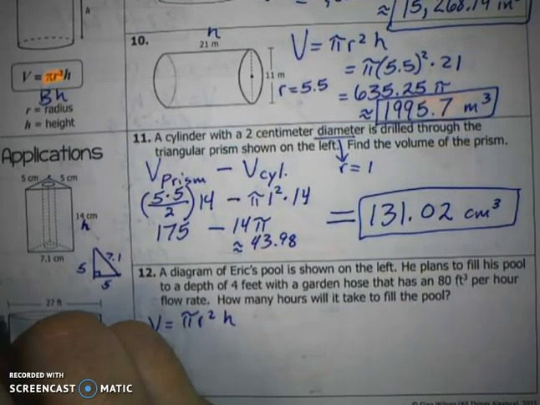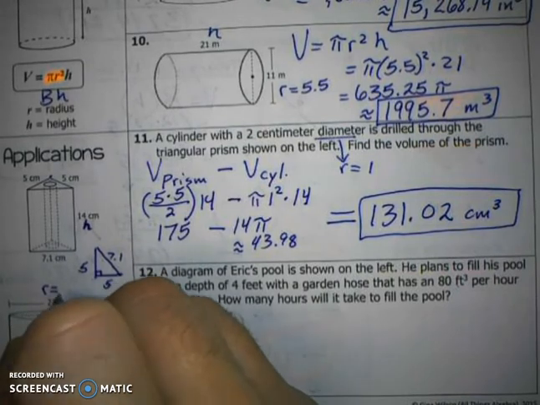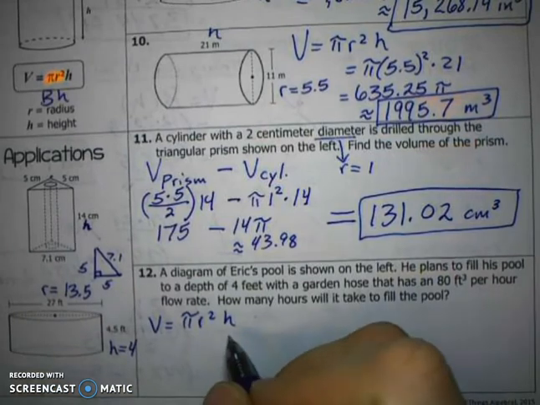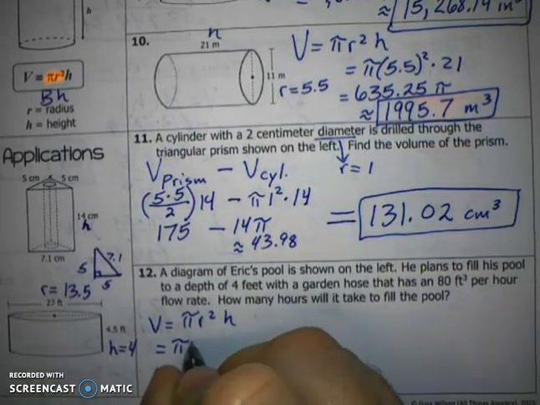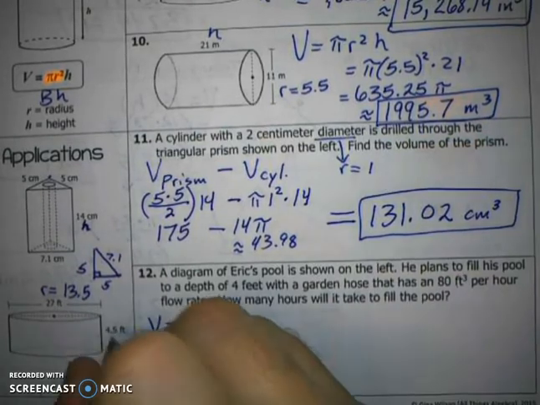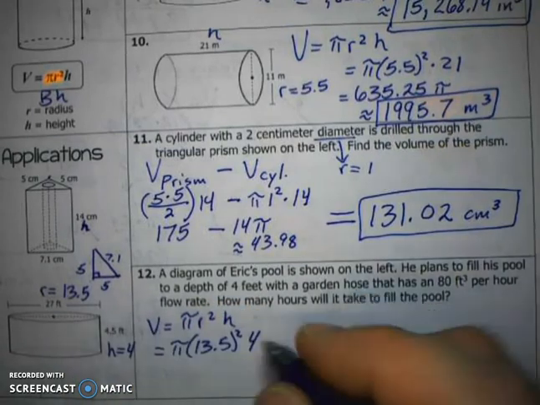Okay, now it gives you the diameter of the pool, so the radius is half of that, or 13.5. So we'll do pi times 13.5 squared times the height of 4, not 4.5.